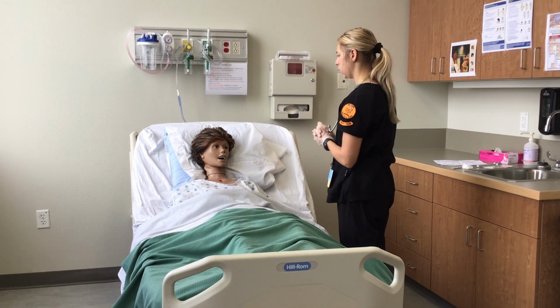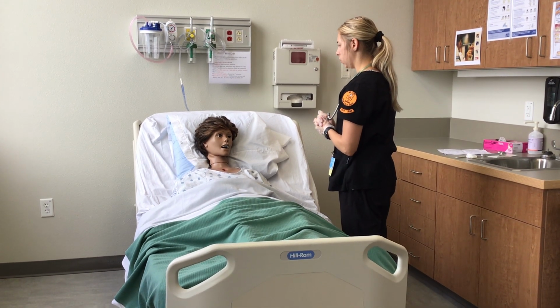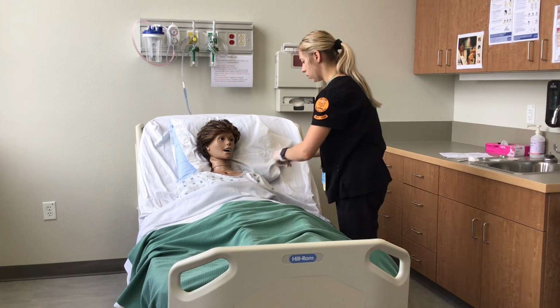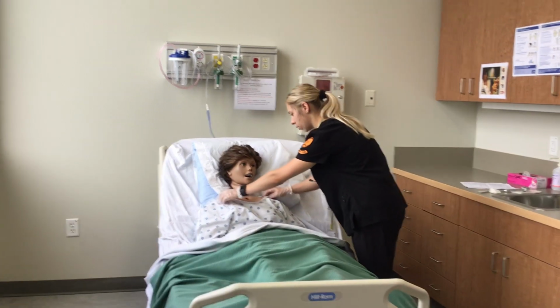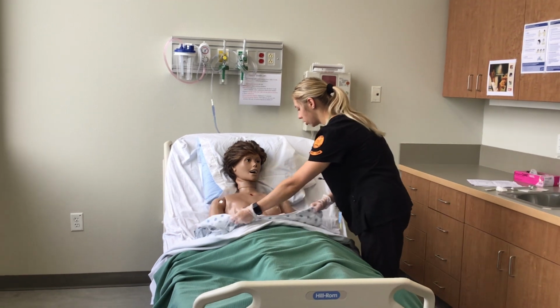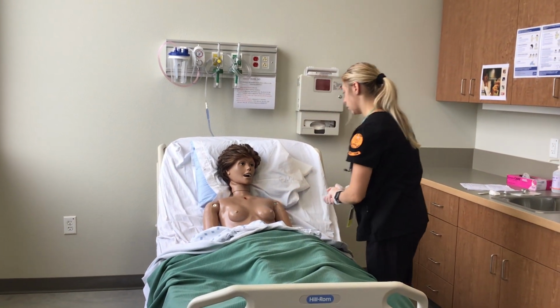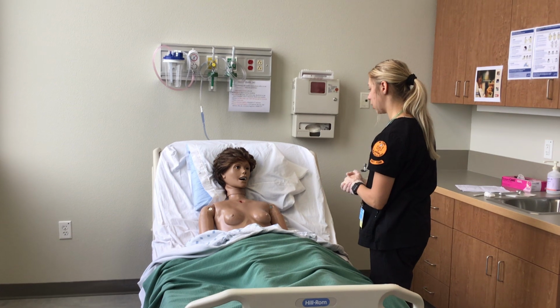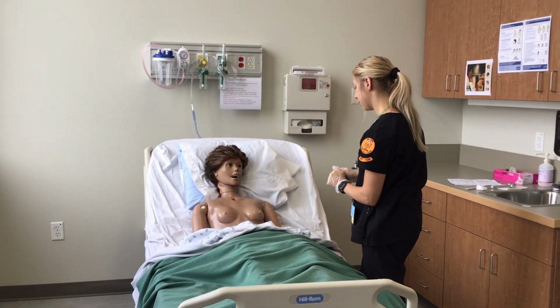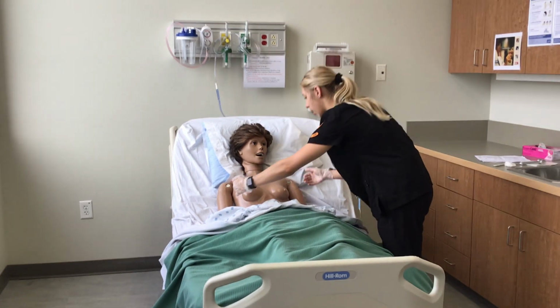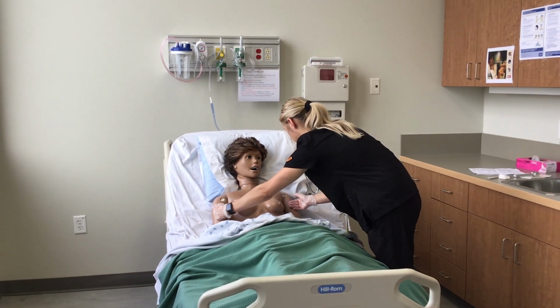So I am now going to move on to the rest of her skin. So I'm going to ask her to take off her shirt. So my patient's skin is normal, dry, well moisturized.